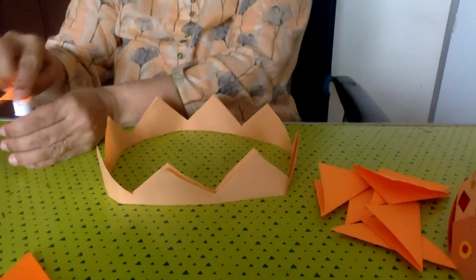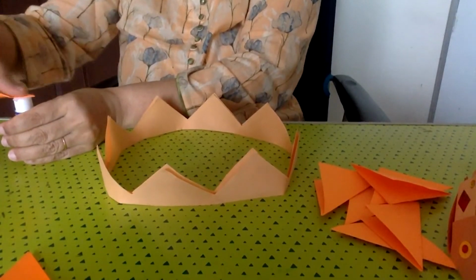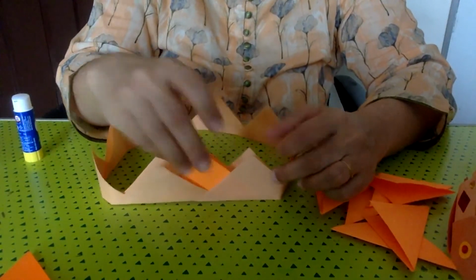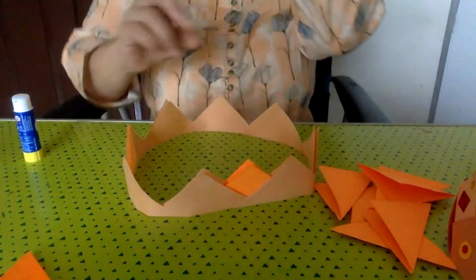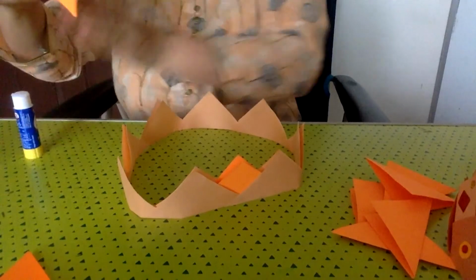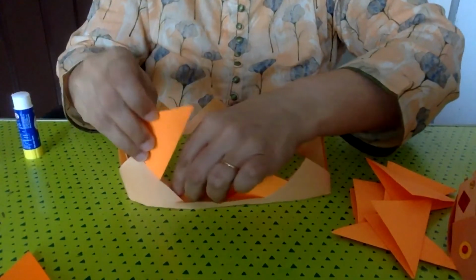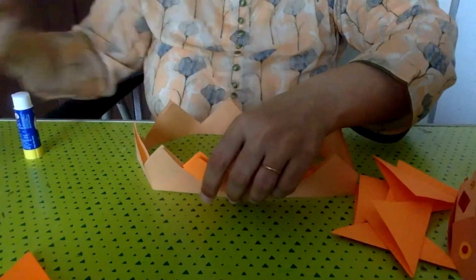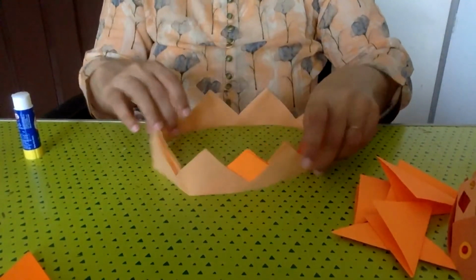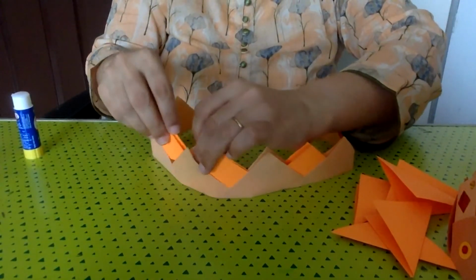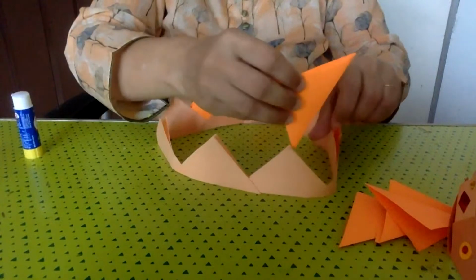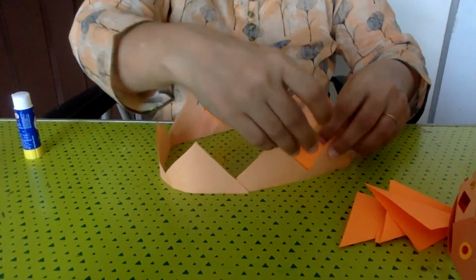Okay, so put the glue on the ends and slide it between two of the other color like this. Do it for all. Like this. And continue on like that till your entire crown is finished. Like this. You need to stick it inside so that it doesn't come out. Right now I'm just placing them, but you need to stick them.